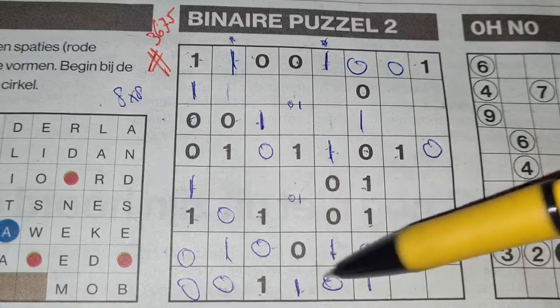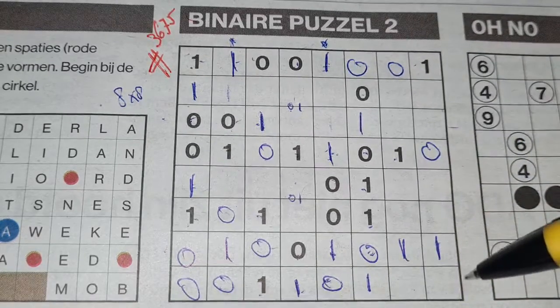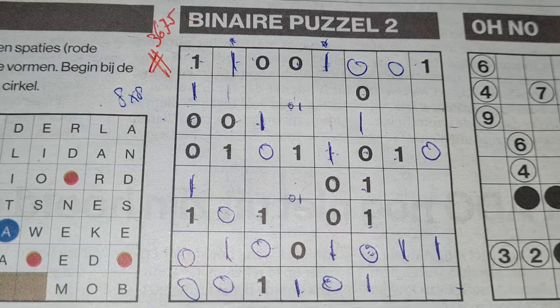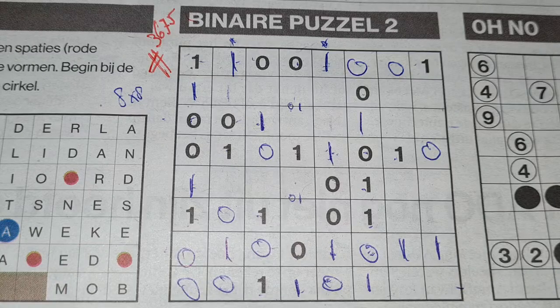Double 1. This is almost the same here. One oh one.